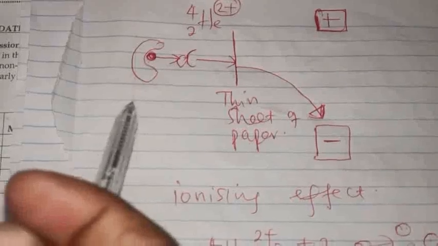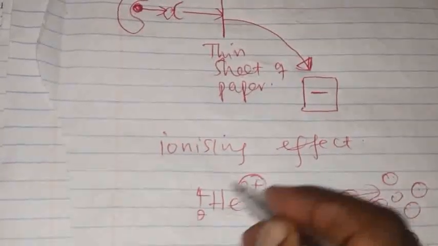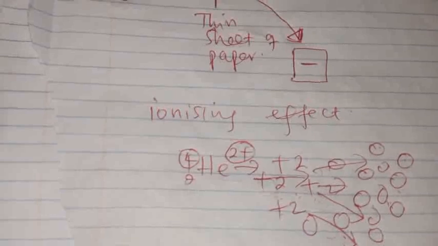To add on that, we are saying that it has a very great ionizing power. Why? Because it carries a very big charge. So, 1, it has a bigger charge. 2, it is very heavy. So as it moves in the air, what happens? It is heavy and has a greater charge, giving it a longer time in contact with target atoms in the air.